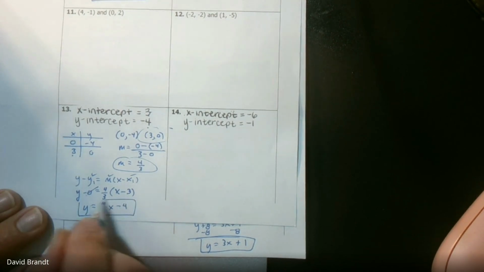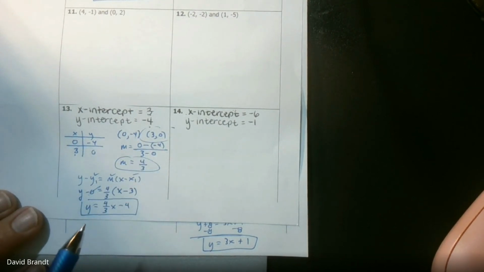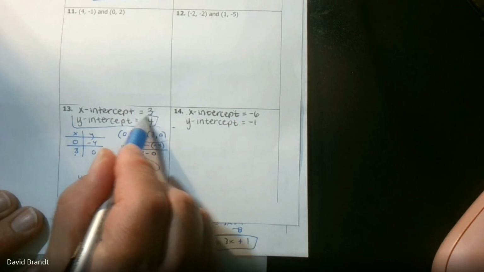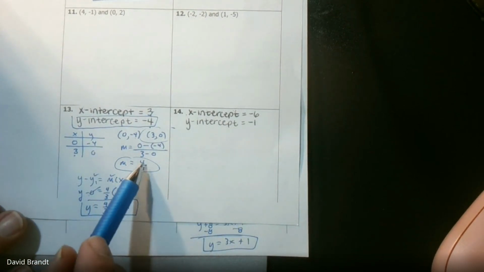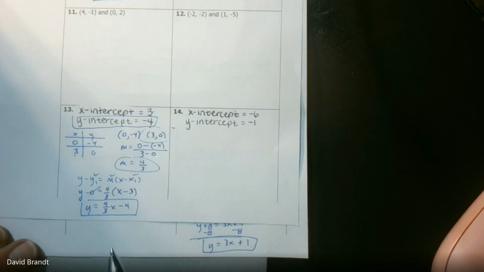Now, some of you may have said, Mr. Brown, I didn't need to use that formula. I knew the y-intercept. If you saw that, you could have saved a lot of time on that problem. So some of you'll notice you knew the y-intercept. Once I found the slope, I could have just written 4/3 x minus 4 because I knew the y-intercept. That was good observation if you saw that.